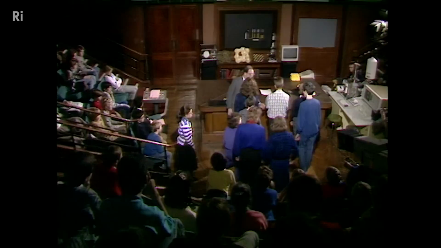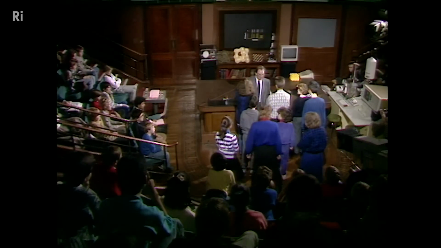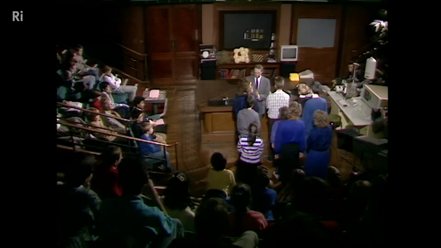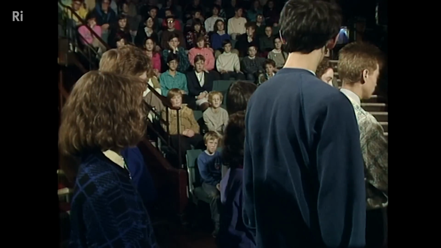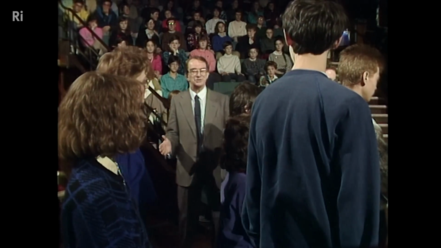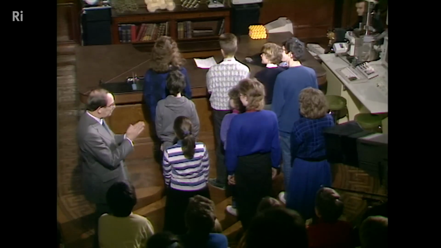3 rows of 3. Be like guardsmen on parade. That's it. 3 perfect lines there. You're going to be atoms. Some atoms are bigger than others, okay? All right, now 3 rows of 3.